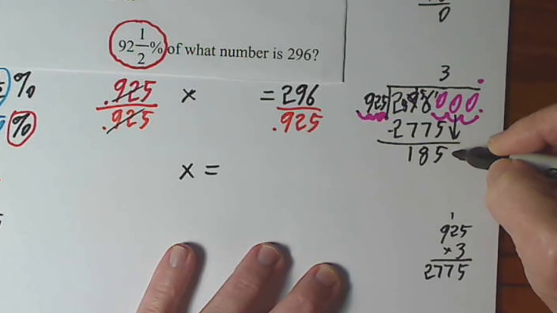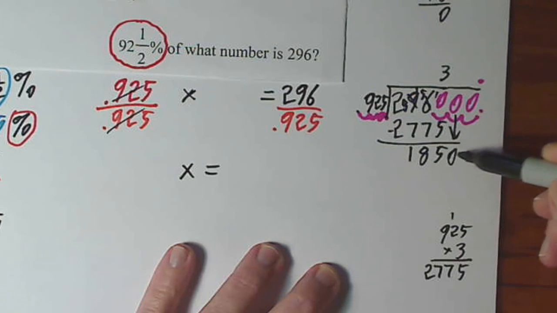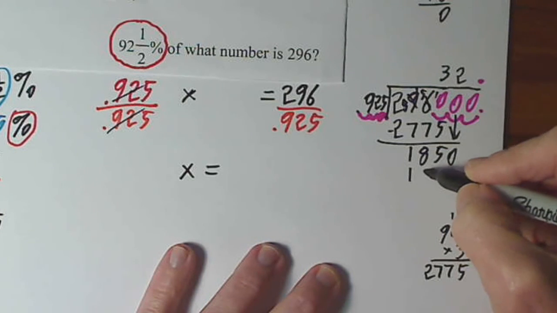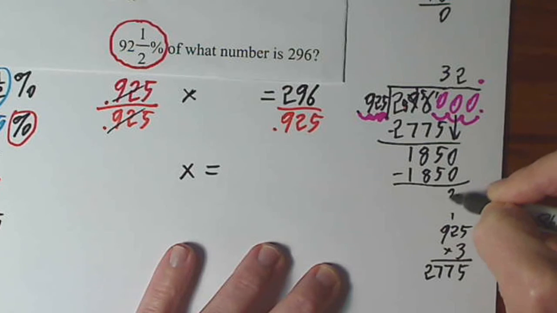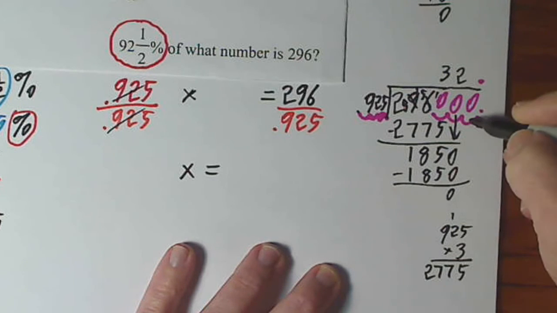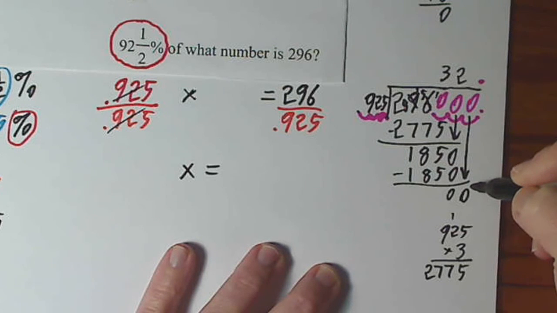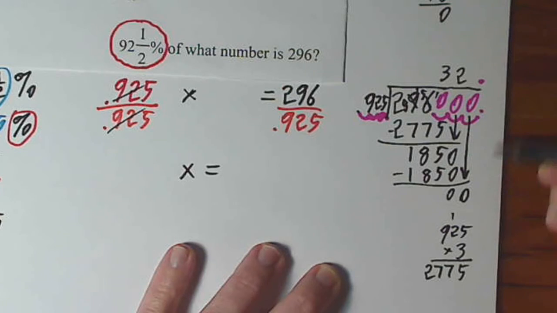Bring down your next digit. 925 goes into 1,850 exactly 2 times, with nothing left over. You bring down your last 0. Every time you bring down a digit, you have to ask and answer, how many times does 925 go into 0?